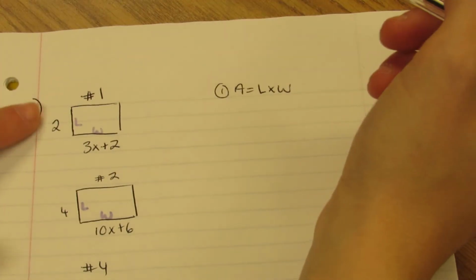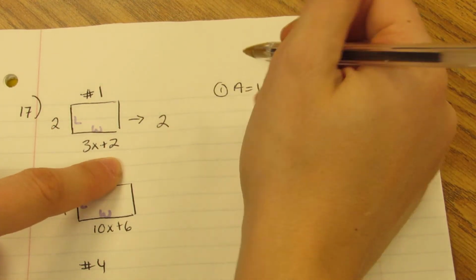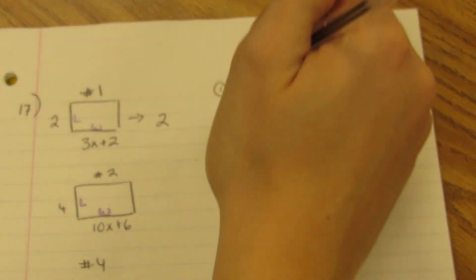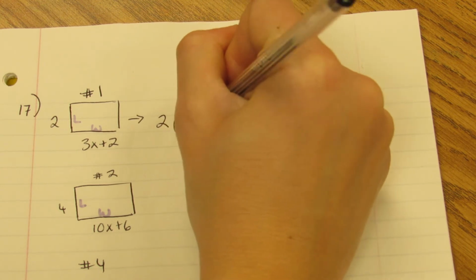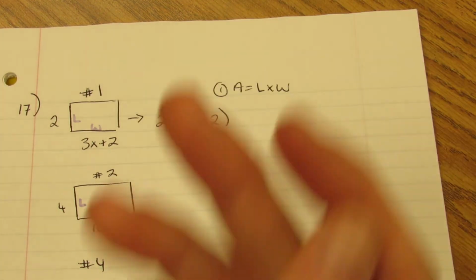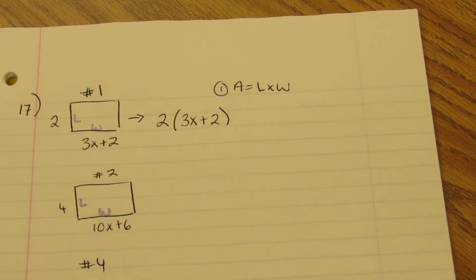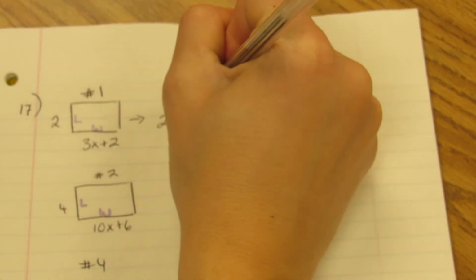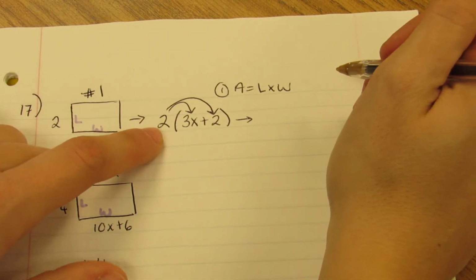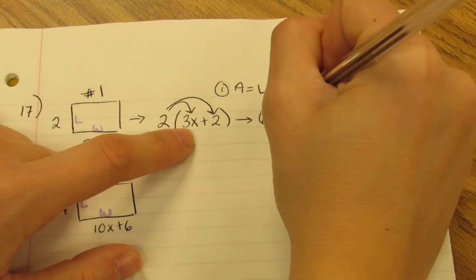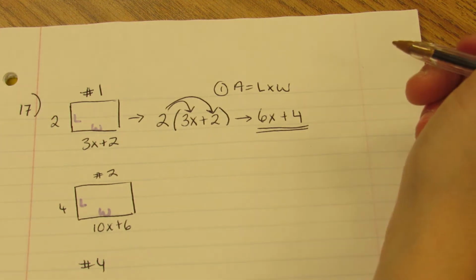So I'm going to take my length for number 1 and multiply that length by the whole width. Since this is not one number, we're going to put that in parentheses to represent one whole term, right? So now this looks familiar. It's actually a distributive property question because it's area. So I'm going to distribute 2 to everything in the parentheses to condense my area. So 2 times 3x gives me 6x, and 2 times 2 gives me 4. So that's the area for rectangle 1.